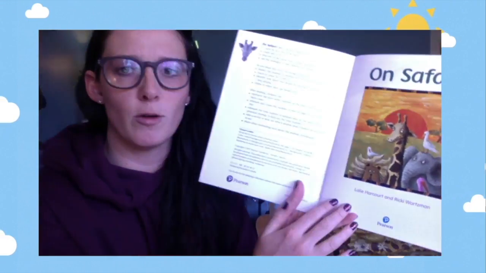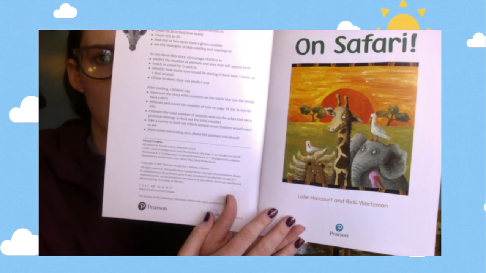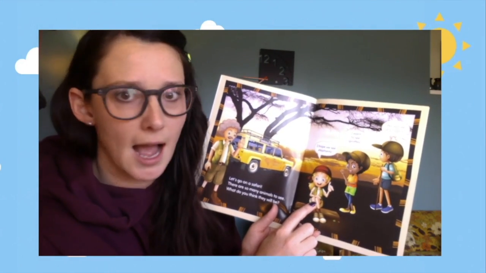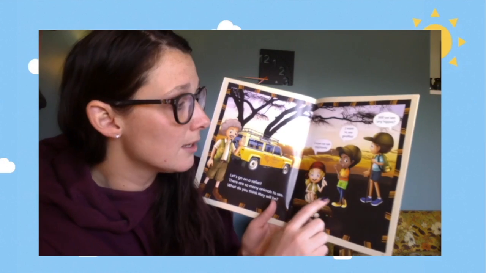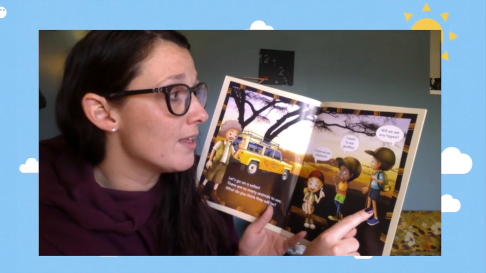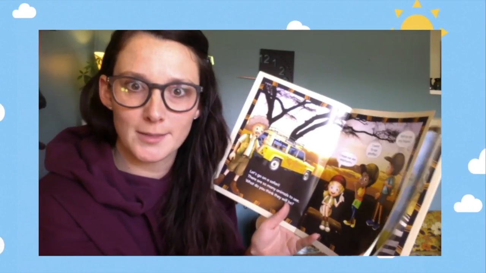On Safari. Oh my goodness, I would love to go on safari. Look at all those animals. That would be so fun. Let's go on safari. There are so many animals to see. What do you think they will be? And this girl says, I hope we see elephants. And this girl says, I want to see giraffes. And then this boy says, will we see any hippos? Those would be awesome animals to see.